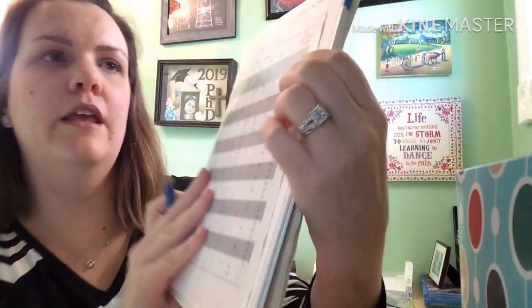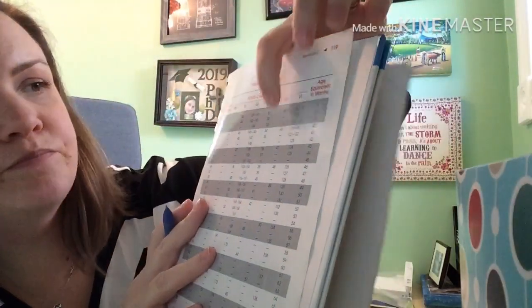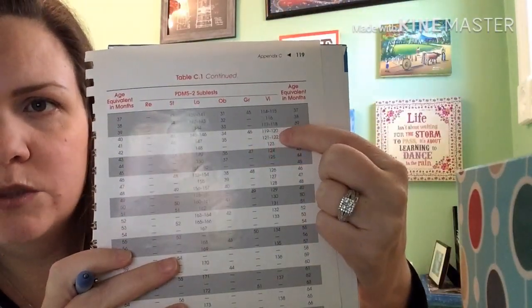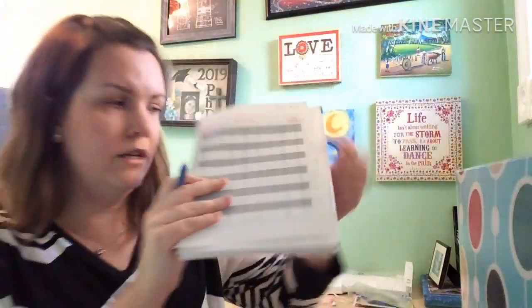And we're going to look at visual motor integration. Her raw score was 122, which puts her age equivalency at 41 months. So here is where she's at. Her score was 122, so it puts her at 41. Still very close to her chronological age, and so we shouldn't have any surprises like that.